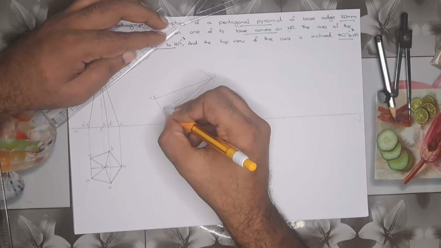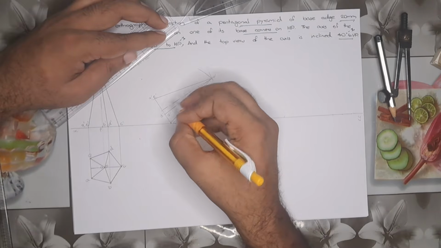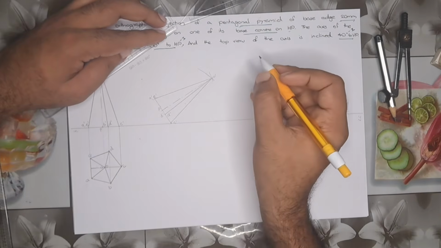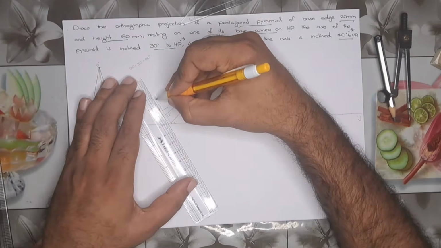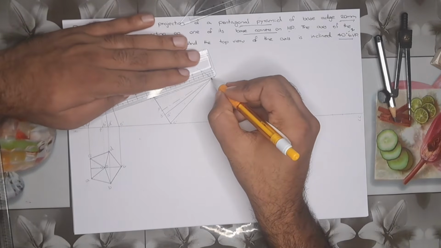So this is A dash, E dash, this is B dash, D dash, C dash, and this is P dash and O dash. So we draw this figure completely here.